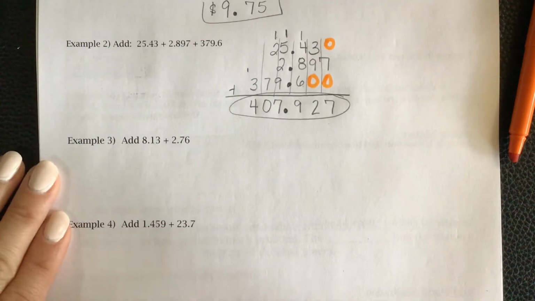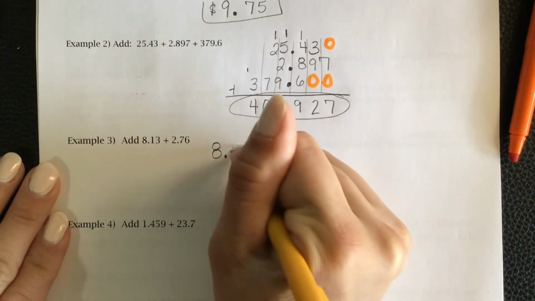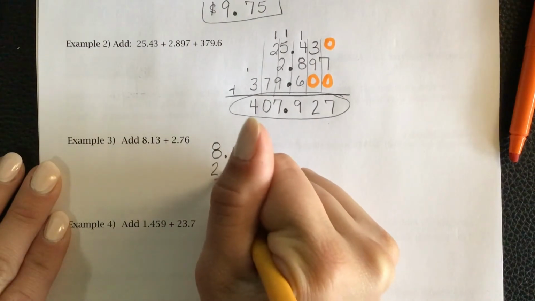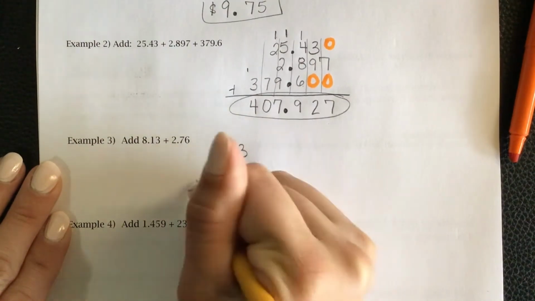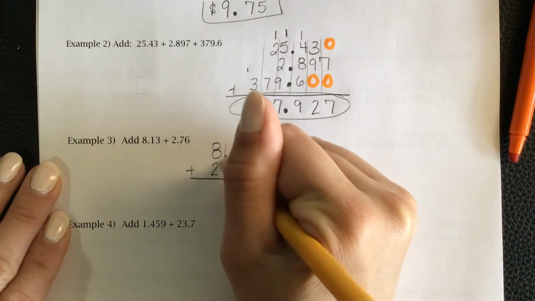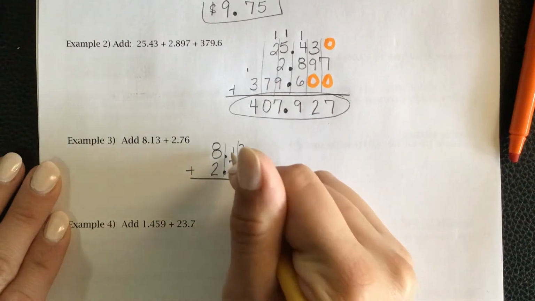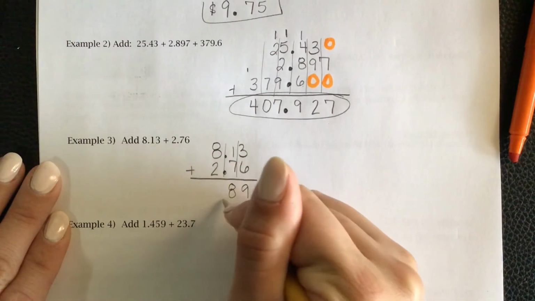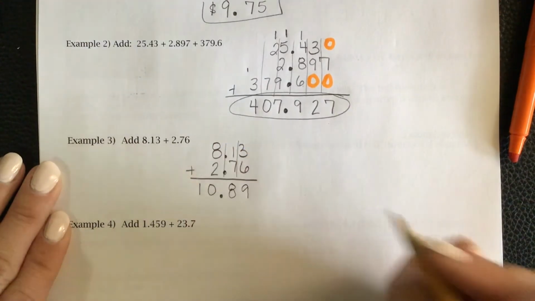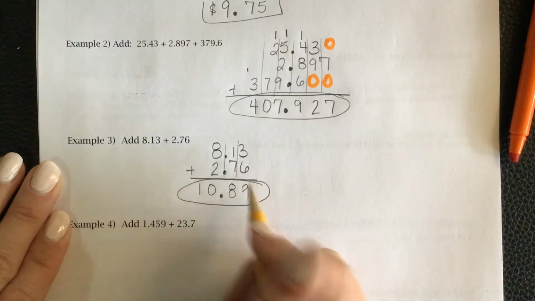Let's look at example 3. We have 8 and 13 hundredths plus 2 and 76 hundredths. Lining them up, we have 6 plus 3 is 9. 7 plus 1 is 8. 8 plus 2 is 10. There's nothing to add that to, so it's just 10. And that's our answer.